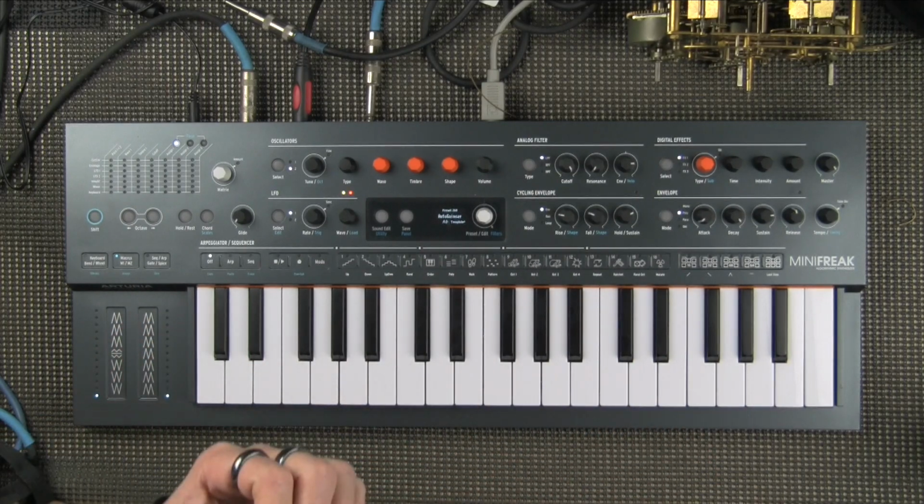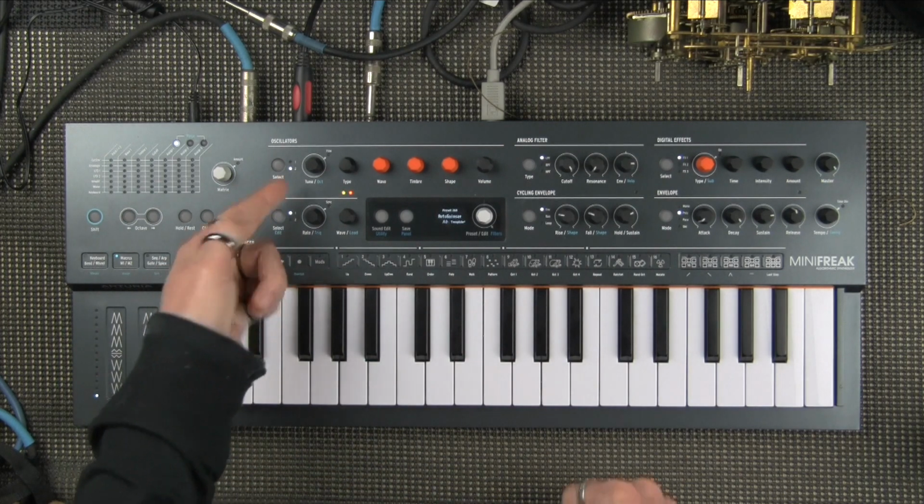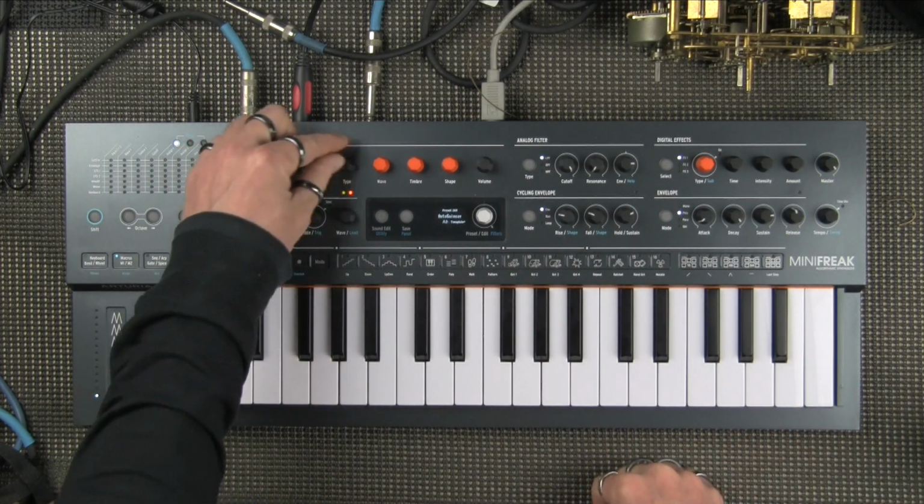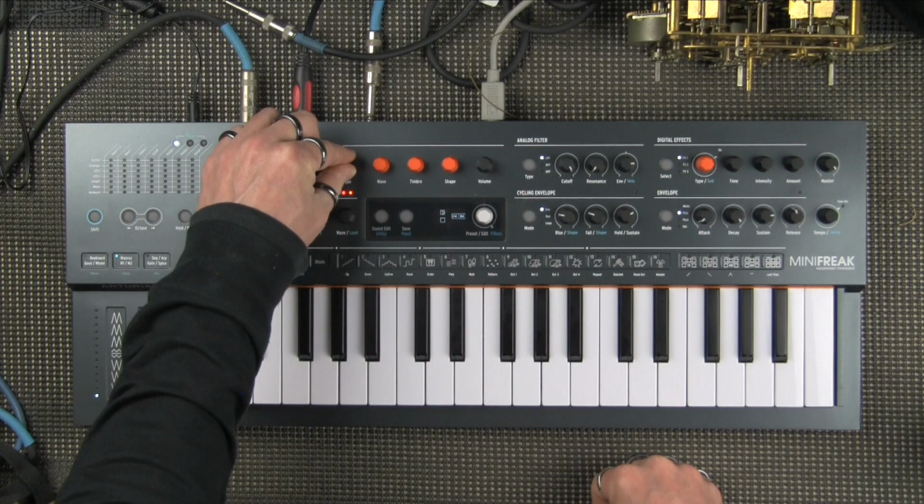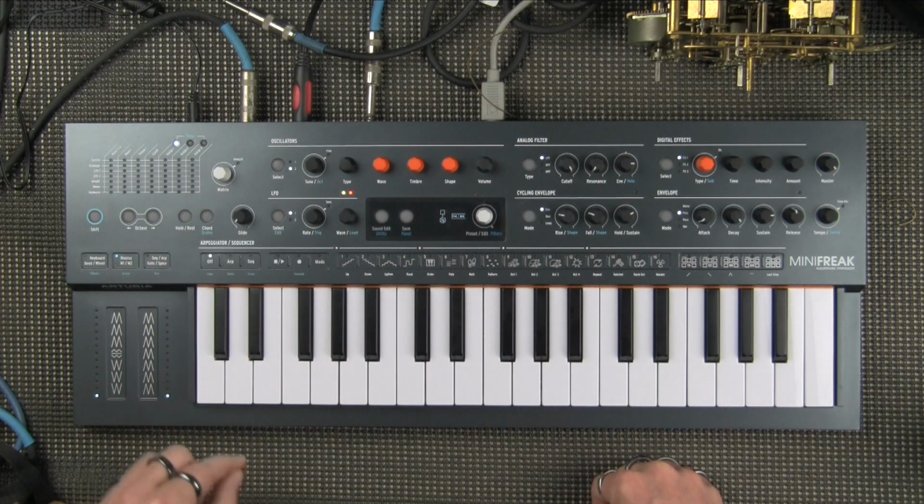About the FM/RM present in the second set of oscillators on the Arturia MiniFreak. Let's find that. There it is, FMRM.